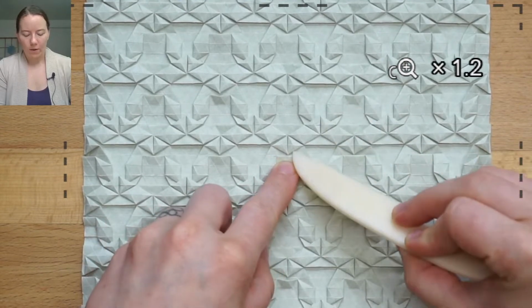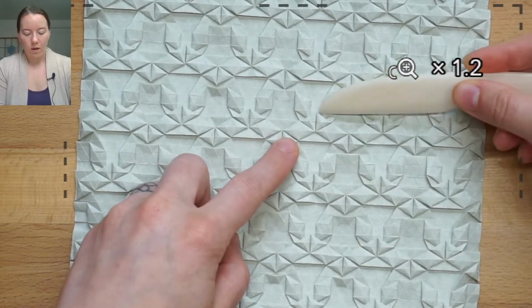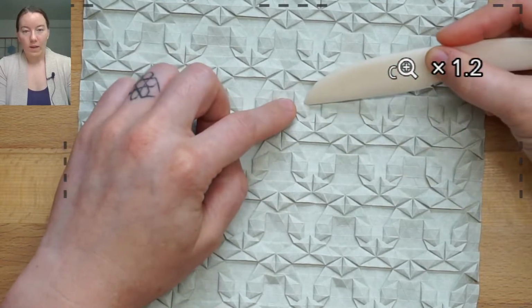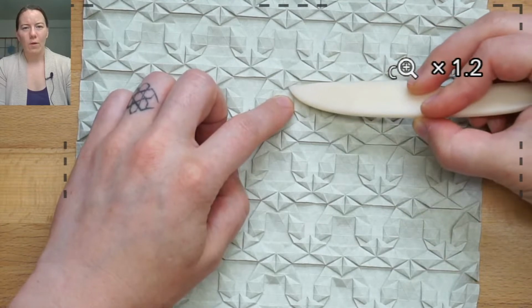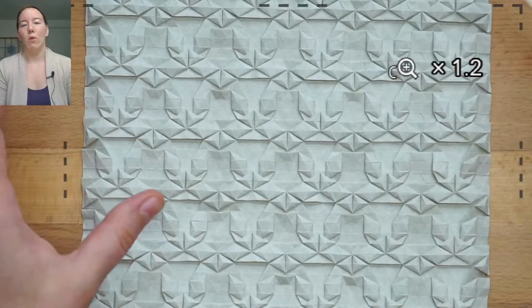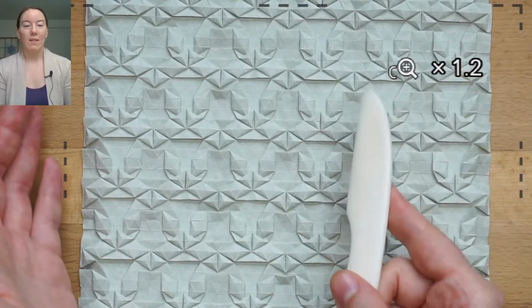So here, these triangles are not overlapping the next pleat, and over here they are. Likewise, with the second rhombus, we have an overlap on one side, we do not have an overlap on the other. This causes the entire thing to have no rotational symmetry, and all we have left is the mirrors.